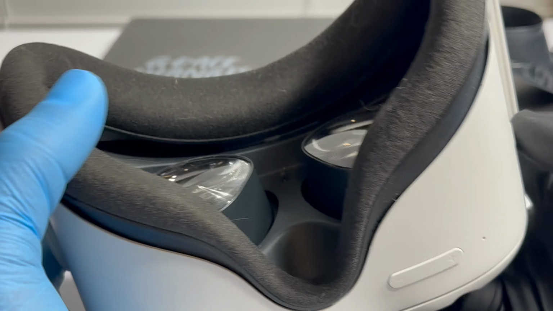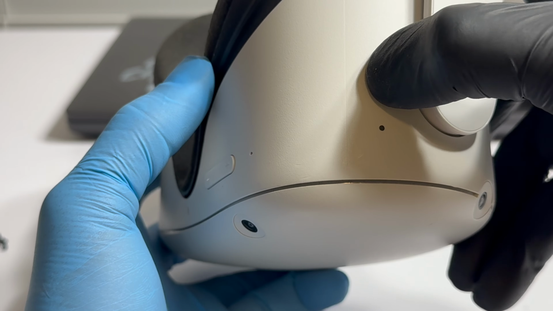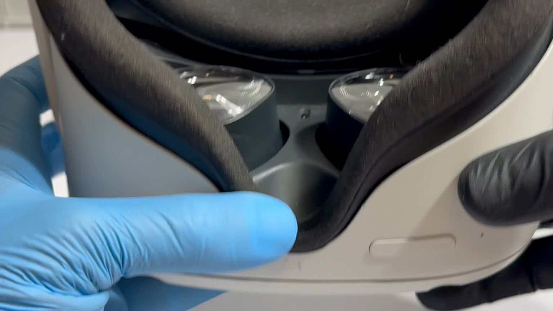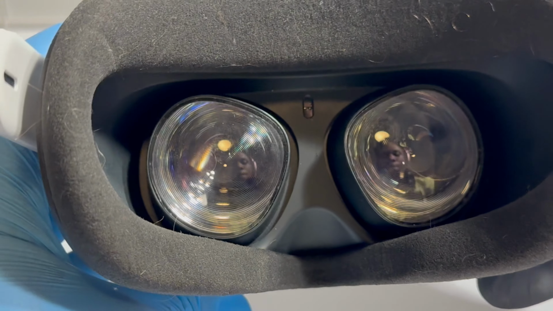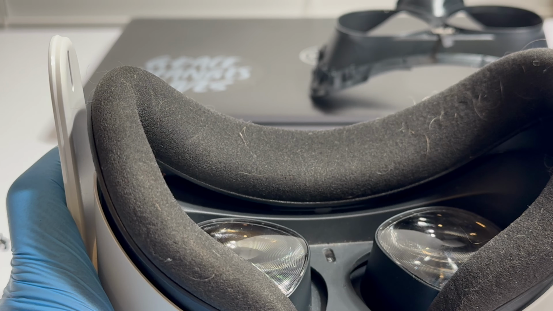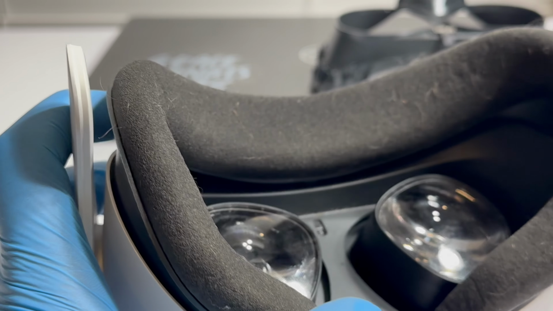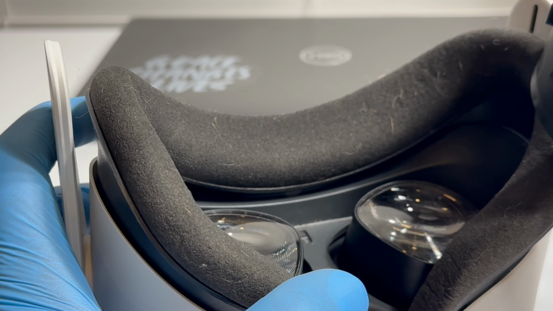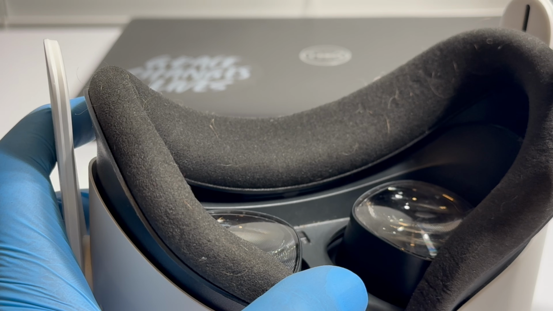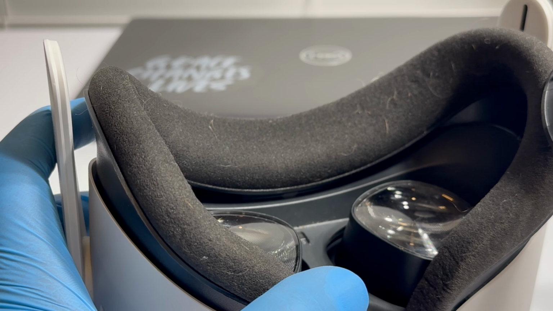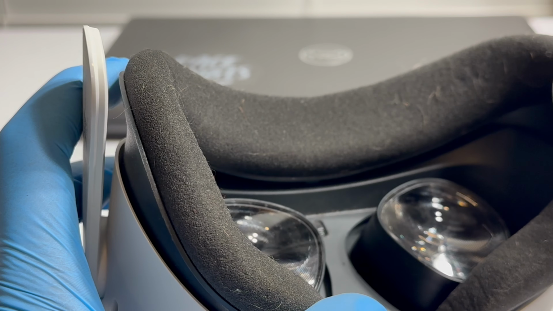I proceed to test the headset once more, hoping the problem had been resolved. However, the problem still remained. I still have a black screen and no image is displayed when the headset boots up. I came across another solution on the YouTube channel Fix My Oculus, which suggested checking all the cameras on the headset for possible damage, since a damaged camera could result in the headset having problems with tracking spaces.